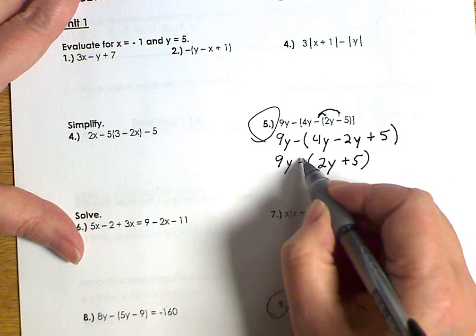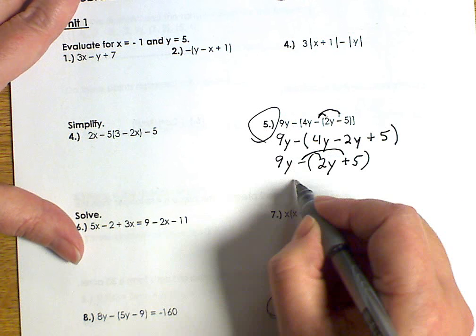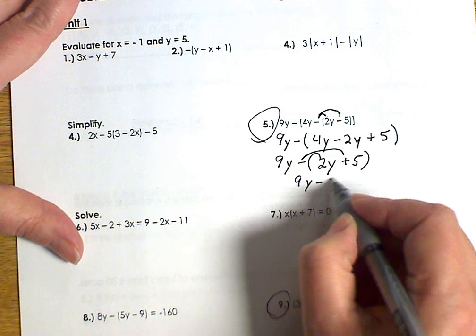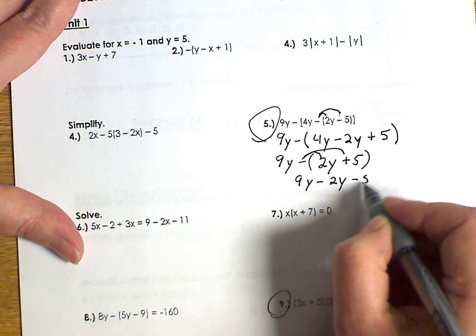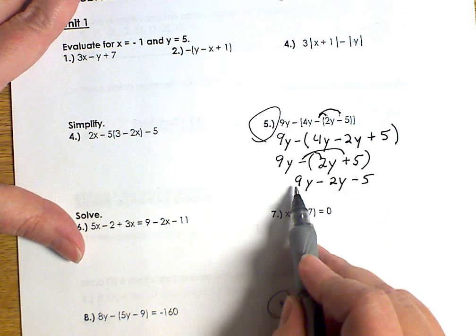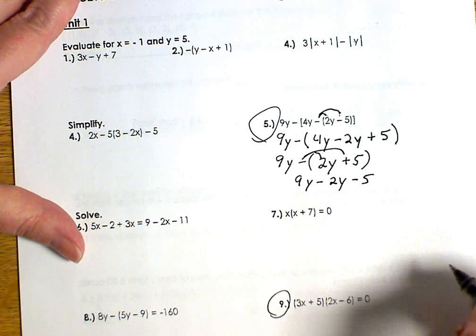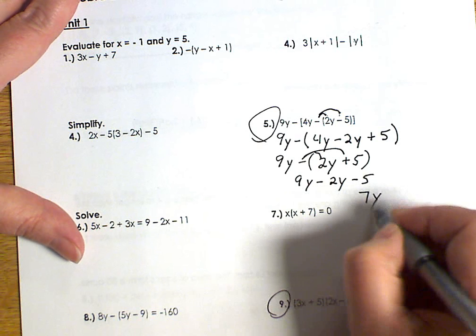And then I can distribute this negative. I have 9y minus 2y minus 5. What is 9y minus 2y? 7y minus 5.